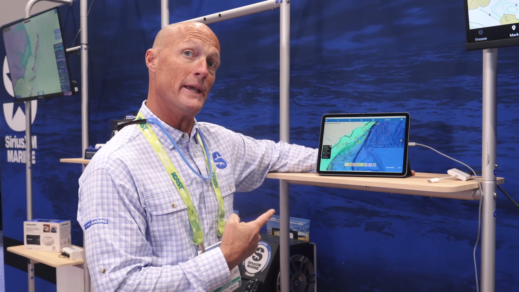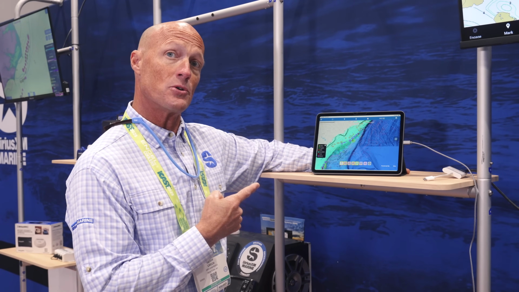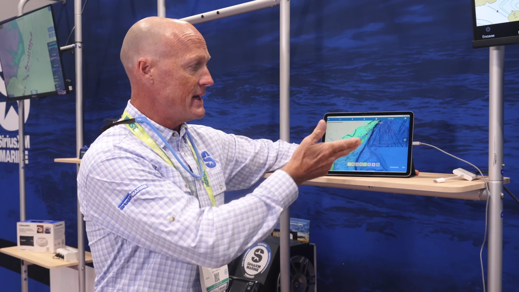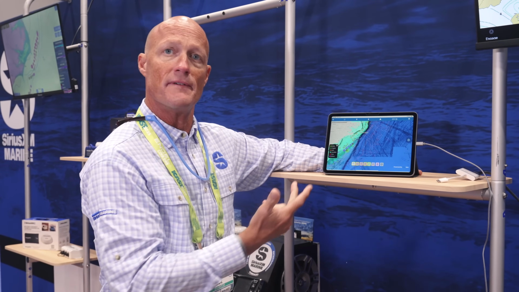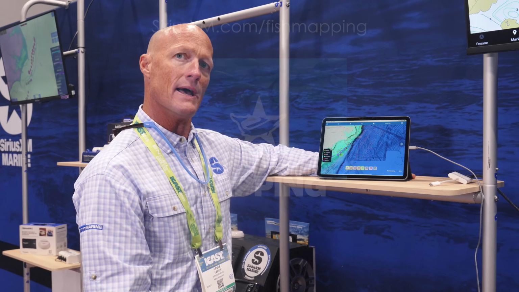So version 3 of the Fish Mapping app, and again, it has bathymetry, which is relief shading, spot soundings, depth contours, and here's the image of it all overlaid with all the various features. So you can really see and dial in exactly where you're going out there.